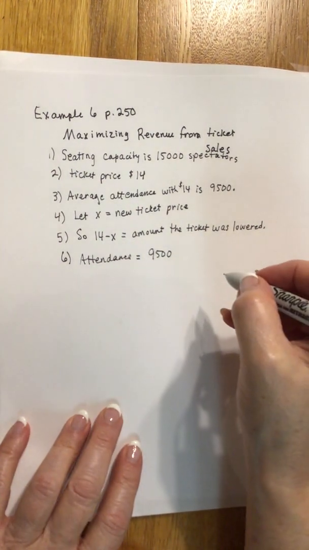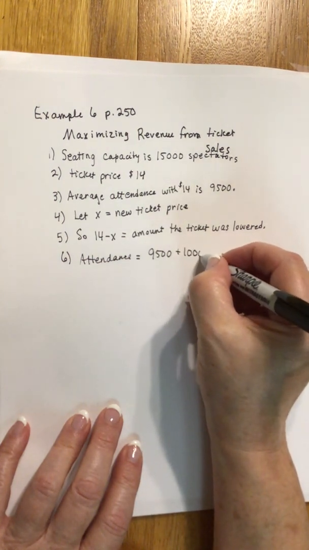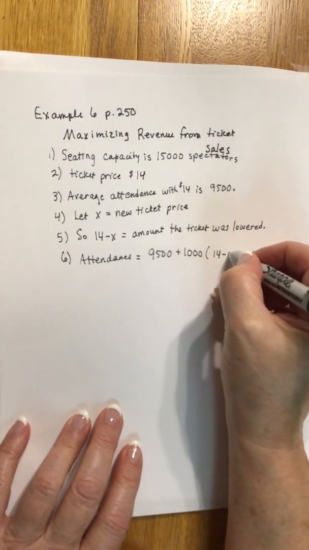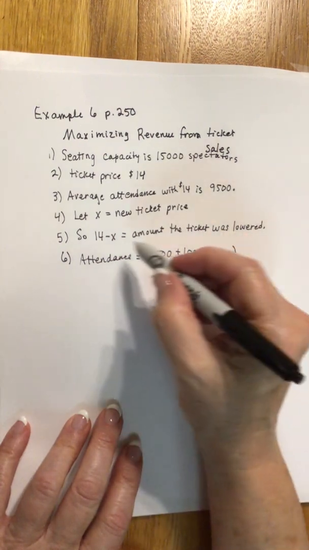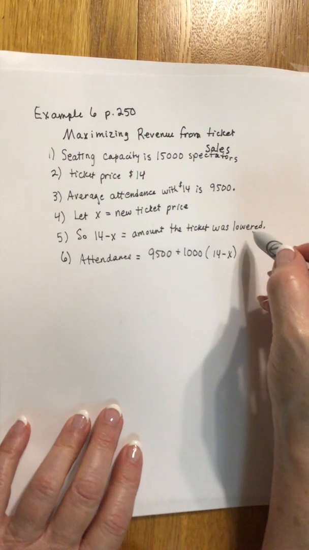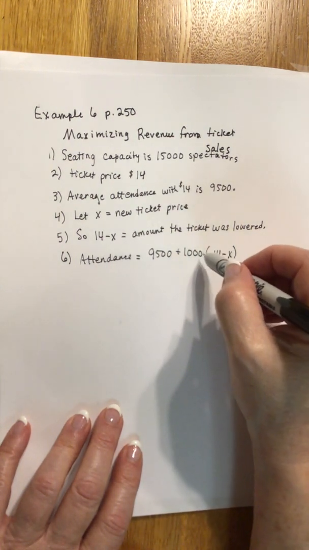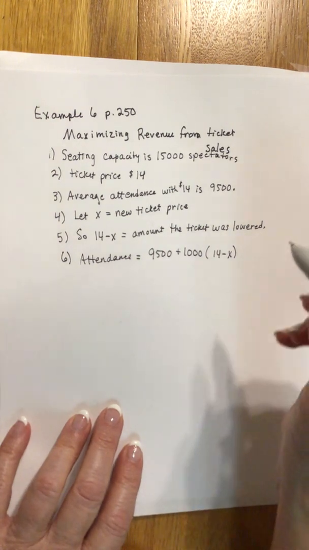Since we're lowering the tickets, more people are coming in. So it's plus $1,000 for each dollar that it has been lowered. So 14 minus X is the amount the ticket was lowered. So each of those dollars that it's lowered, it brings in an additional 1,000 people.